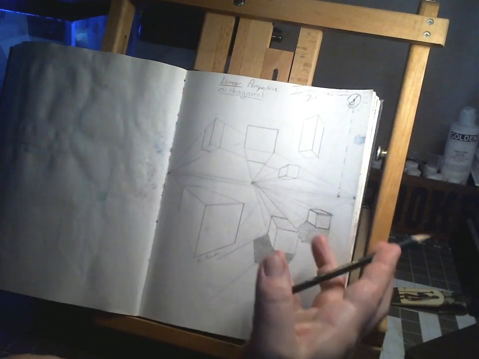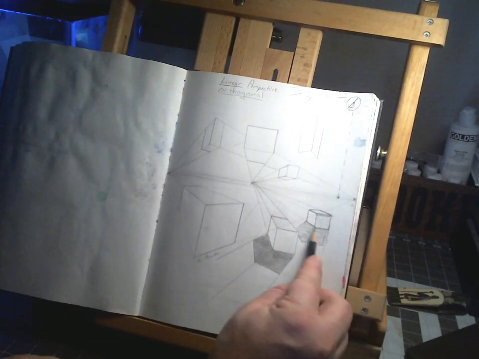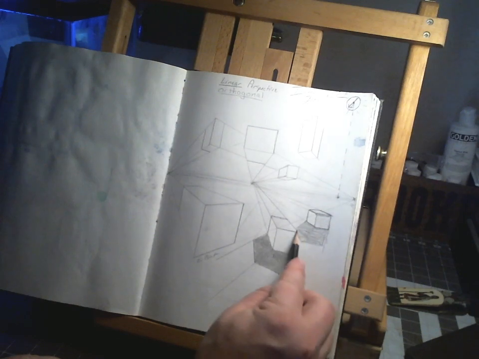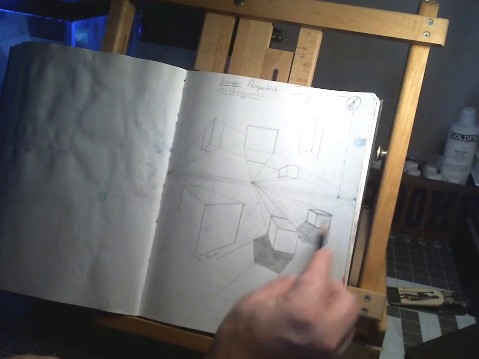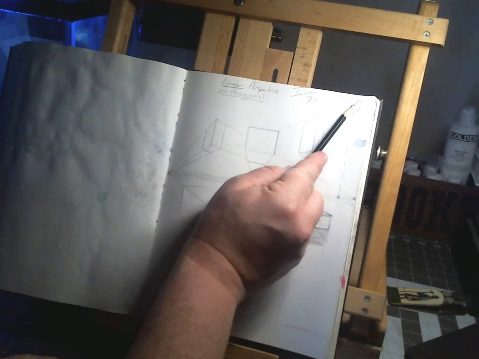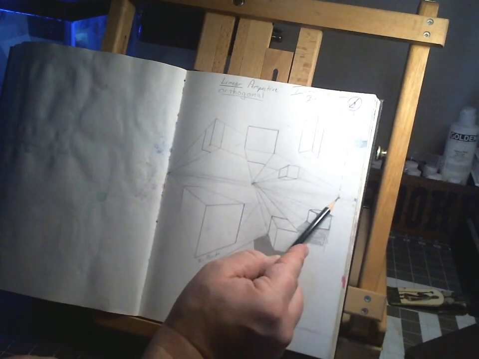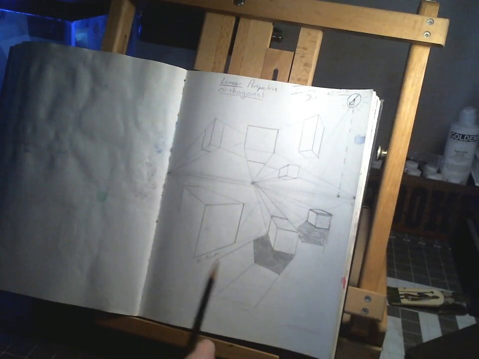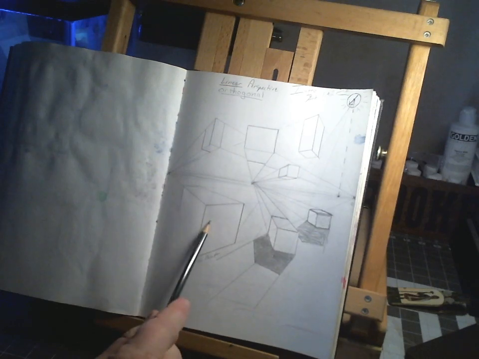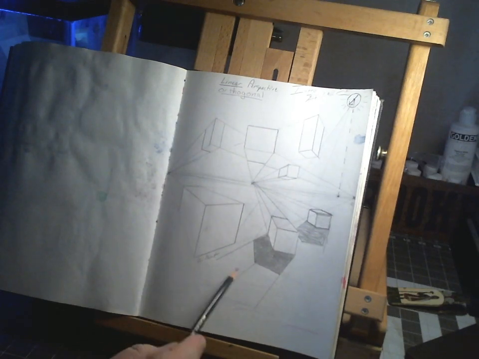Now later on, we're going to fill in more shadows. We're going to use our technique of using the light source for the length of the shadow, the direction line for the direction of the shadow. But right now, I want to finish with this 2-point perspective box sitting on the plane, a surface.